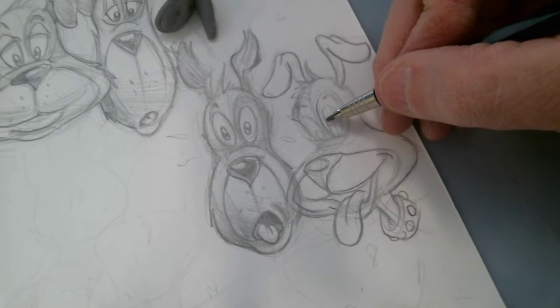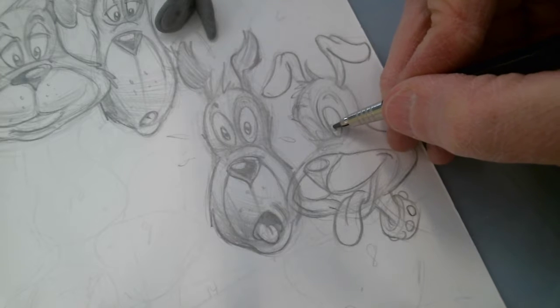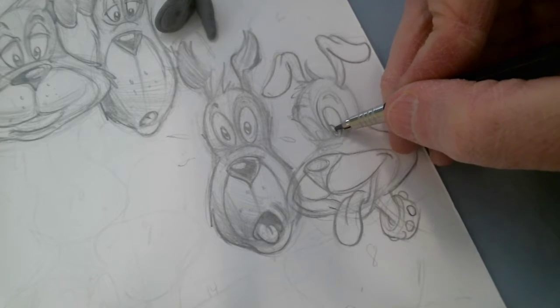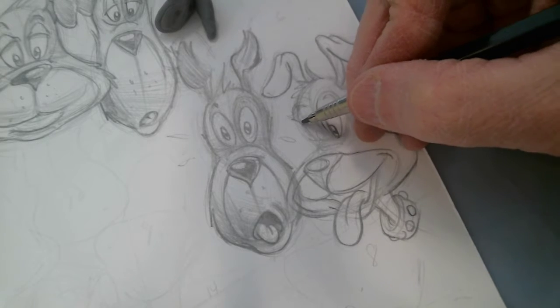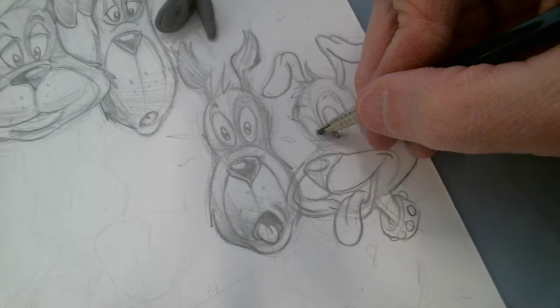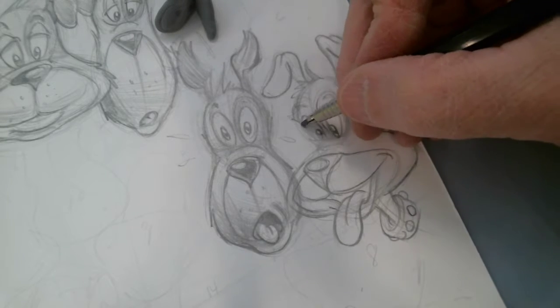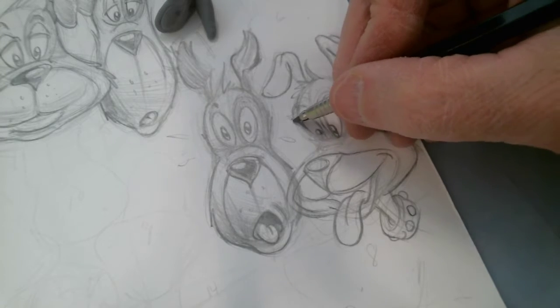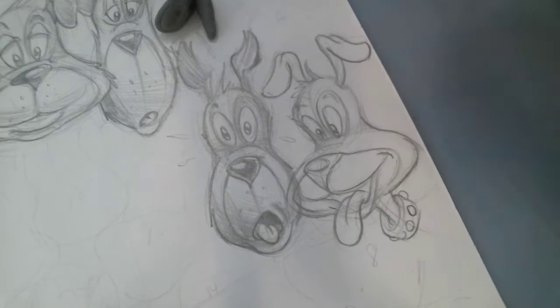Again, trying to find a thin and thick line for the eye just to give it that dimension, a little highlight in the pupil, a little bit of reflected light, just sketch that in there. And it sets it up pretty easily. And there's the other front of it.